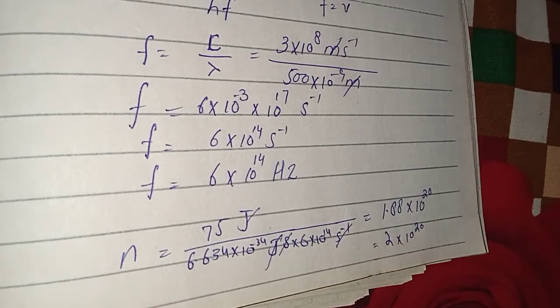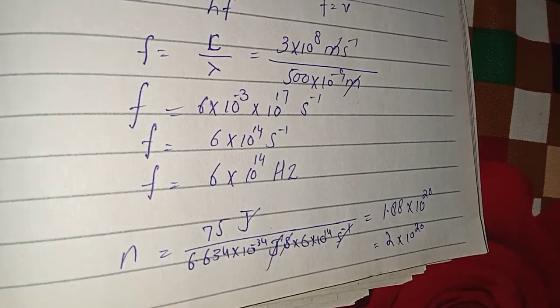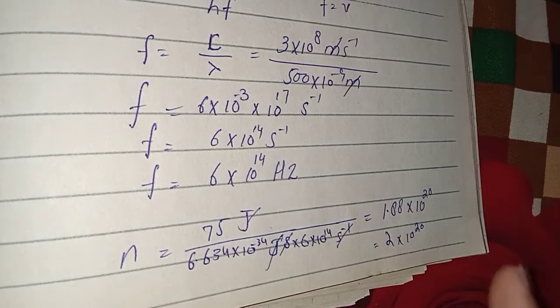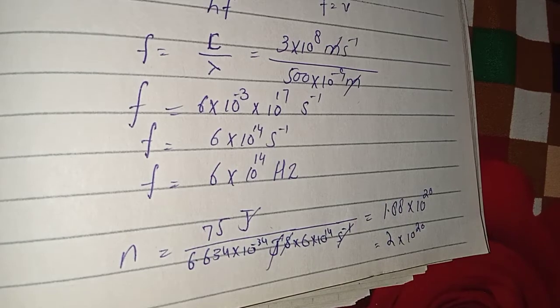Now let's find the number of photons which are emitting from the microwave oven, and for that we have to do the same procedure again. Okay, now let's find the value of energy, and then the value of frequency, and after putting them in the same formula we will get again the number of photons, but this time for the microwave oven.